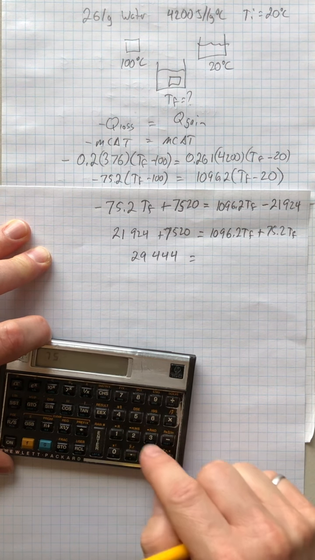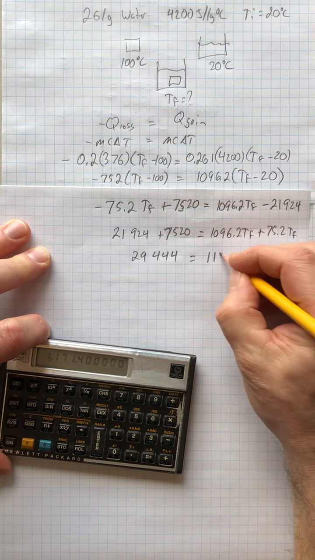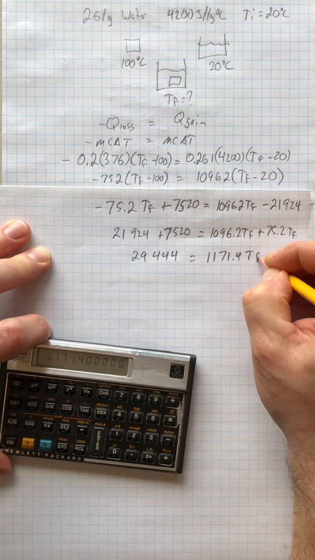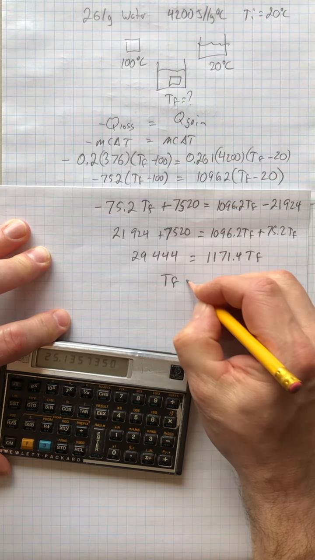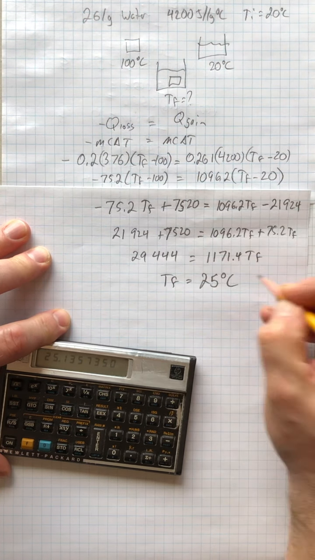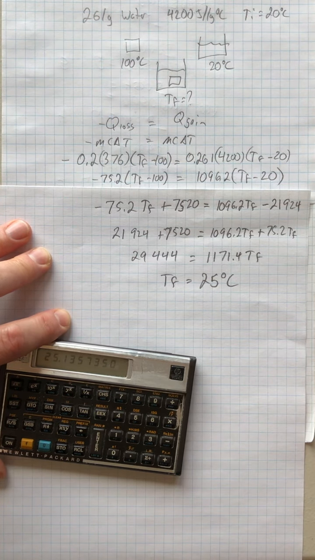And this would be 1171.4 TF. Divide that into that number. And we get TF equals 25 degrees Celsius. If this was a 5-mark question, you would have 4 marks already when you get to here. Okay, so the rest of it is just doing all the math algebra stuff.